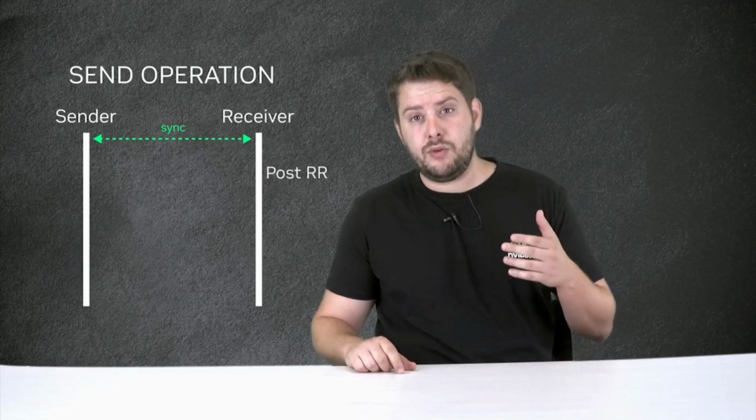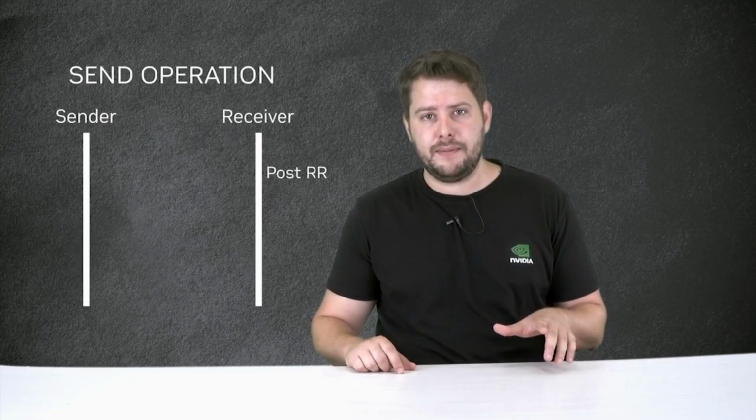Okay, so let's move on and learn how to send and receive using RDMA. The first type of RDMA operation is the send operation. For send operations, first the receiver must be ready for incoming data. So it will post a receive work request with the buffers allocated for this data.